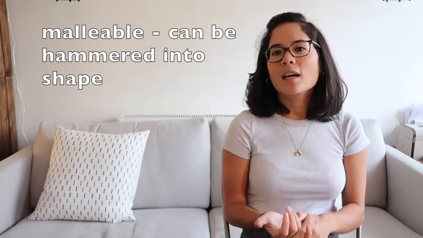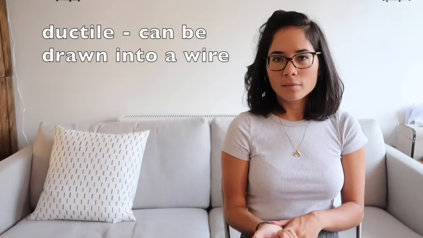So metals now, we're going to start by looking at their properties. Remember, metals have high melting and boiling points, they're good conductors of heat and electricity, they are shiny, they are sonorous, which means when you hit them they make a noise, they are malleable and ductile. So what does malleable and ductile mean? Malleable means that they can be hammered into shape and ductile means they can be drawn into a wire.